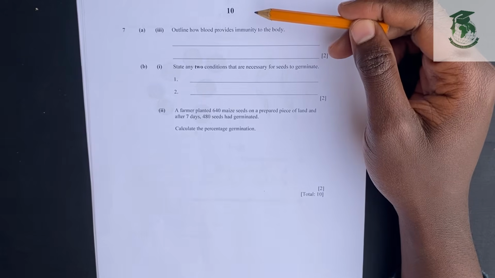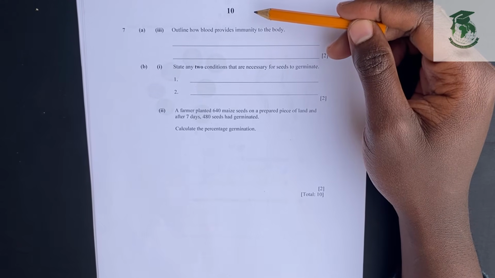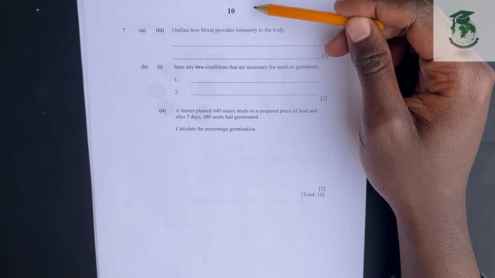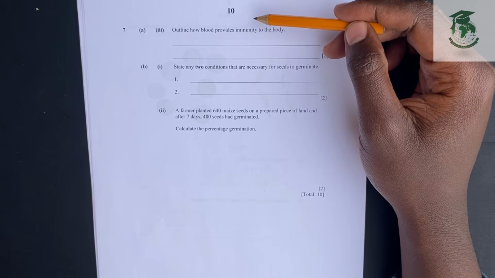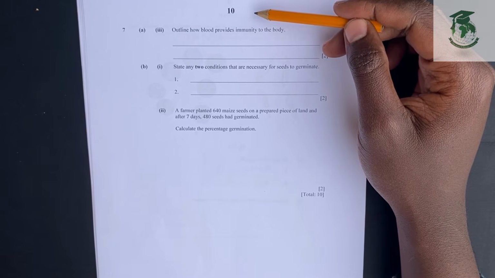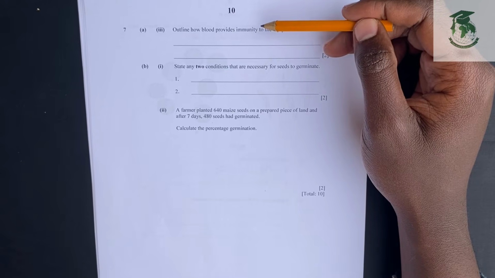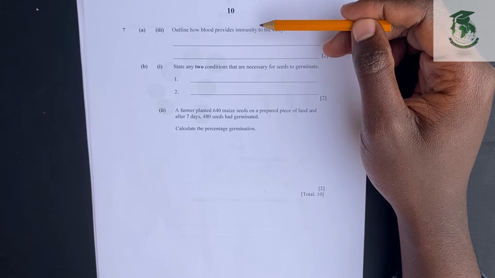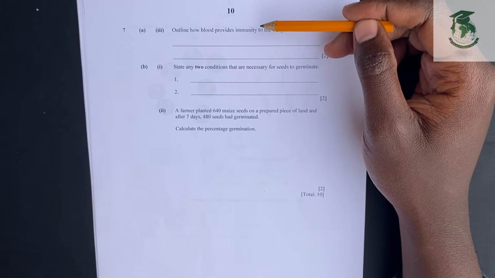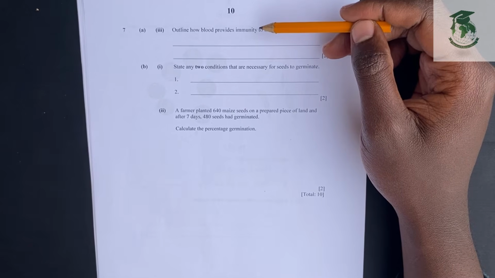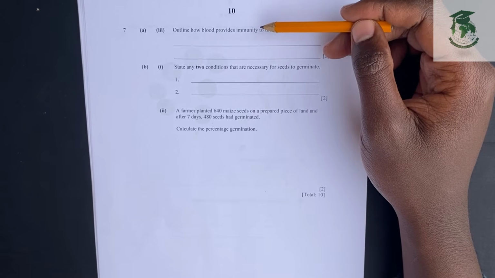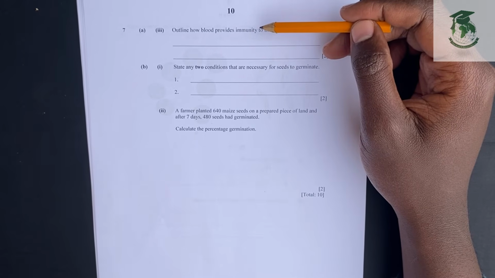So blood contains white blood cells and platelets. So the white blood cells and the platelets, they assist in providing immunity for the body. So the white blood cells, they produce antibodies and they also kill bacteria. The white blood cells which are responsible for the production of antibodies are the lymphocytes, and the ones which are responsible for killing bacteria or killing pathogens are the phagocytes. So they engulf and kill bacteria in a process called phagocytosis.